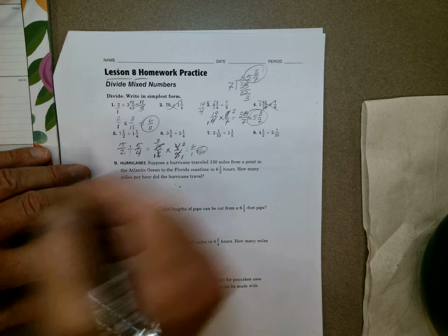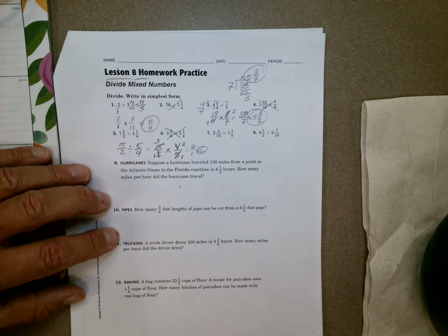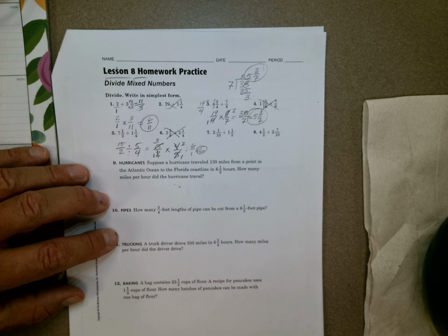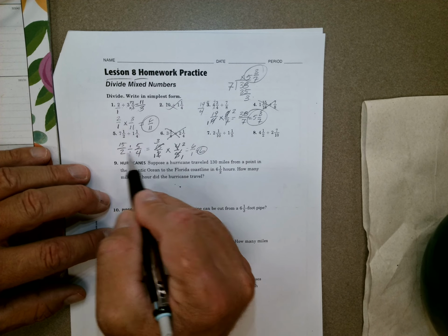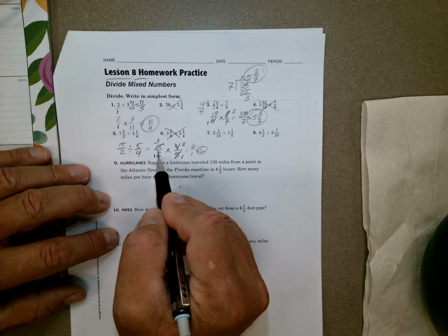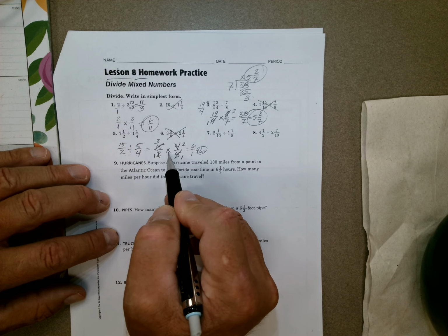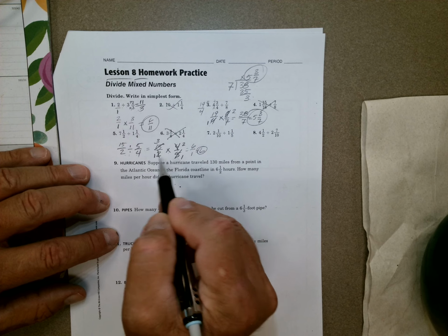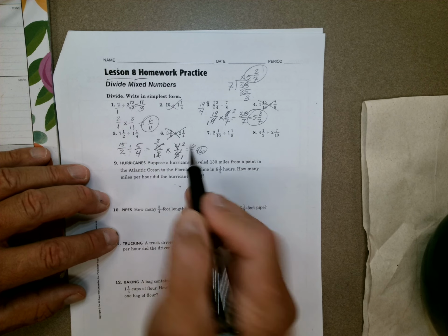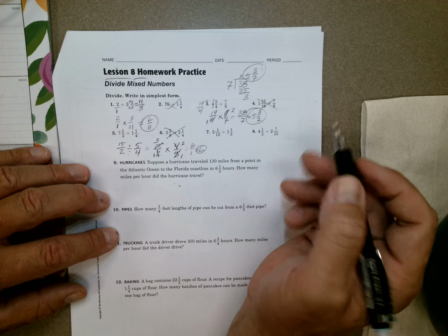We're going to skip number 6. So looking at this problem, I changed both of these two to improper fractions. I rewrote it over here. I changed the sign to multiplication and reciprocated. I factored out a 5. I factored out a 2, and I ended up with 6 over 1.